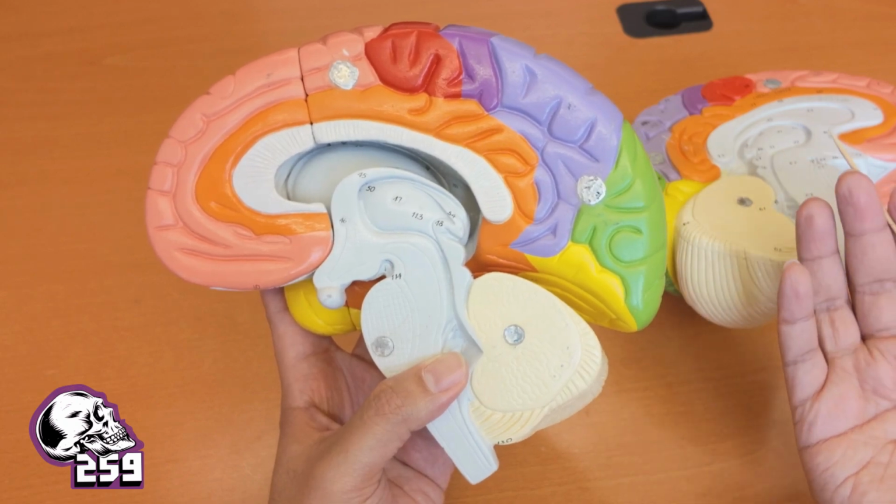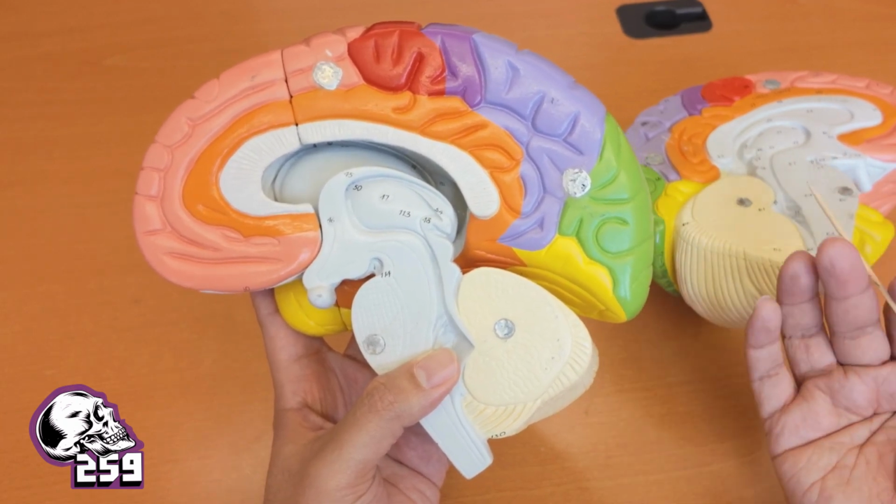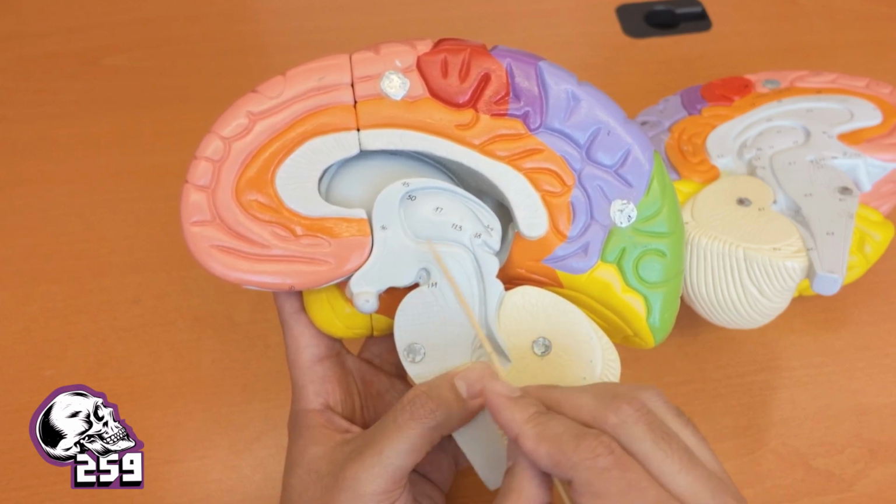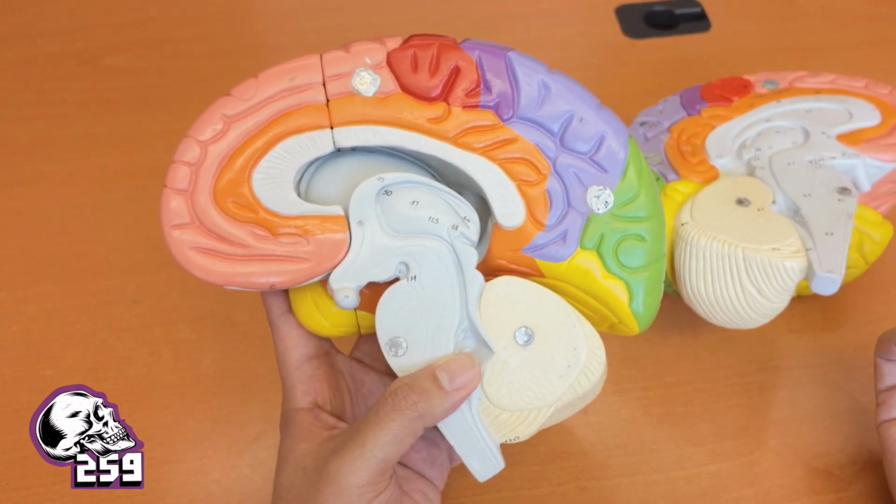So just make sure you understand what I am asking for, what's being tagged. Is it just the thalamus? Is it just the hypothalamus? Or is it both? And if it's both, it'll be the diencephalon.